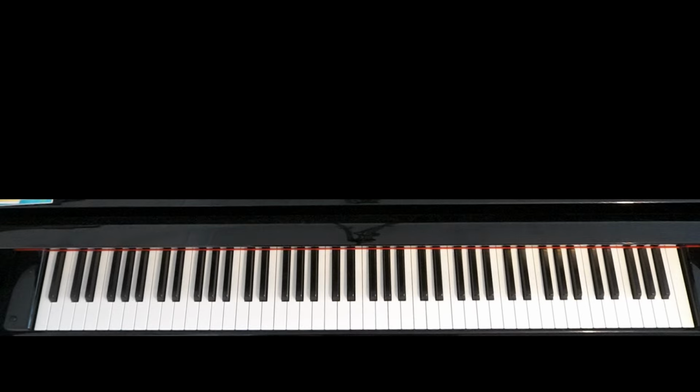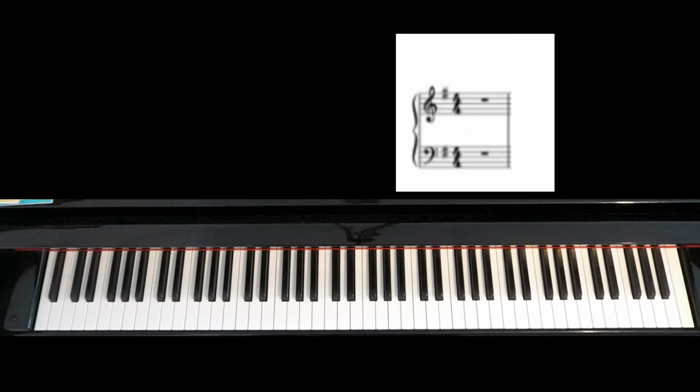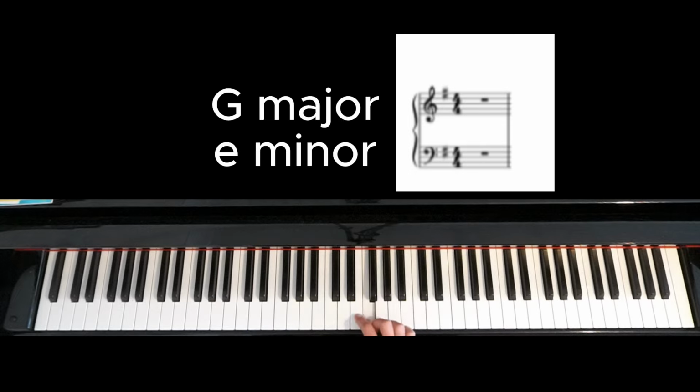One sharp note is in G major key, and let's find its relative minor. So now you know that you have to go 3 semitones down. 1, 2, 3. We landed on E. So G major and E minor are relative keys, and they both have one sharp note. That sharp note is F sharp.